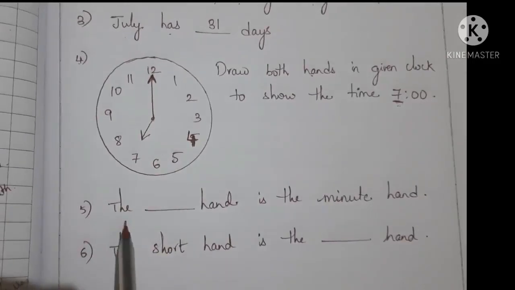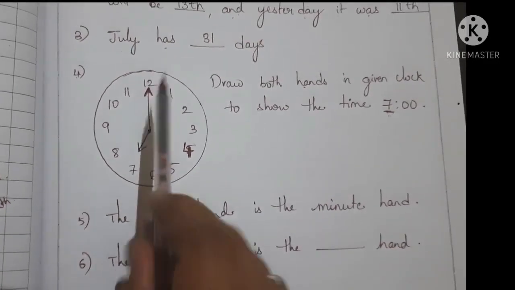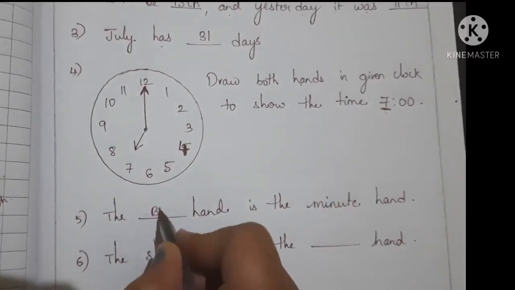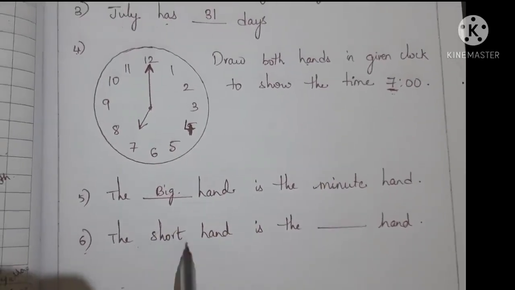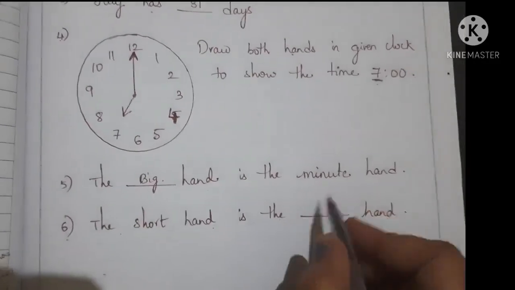Fifth question. The dash hand is the minute hand. The big hand is the minute hand. Right. Now, sixth question. The short hand is the dash hand. Short hand is our hour hand.